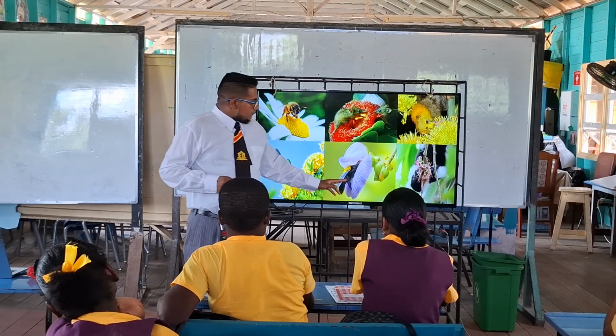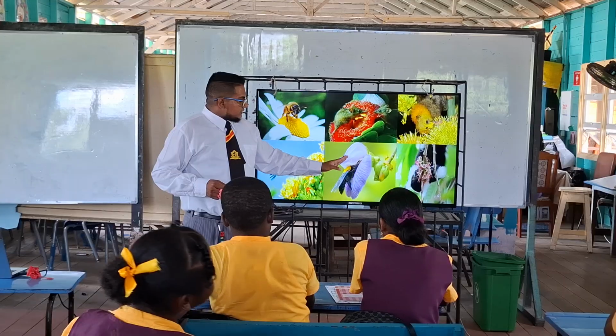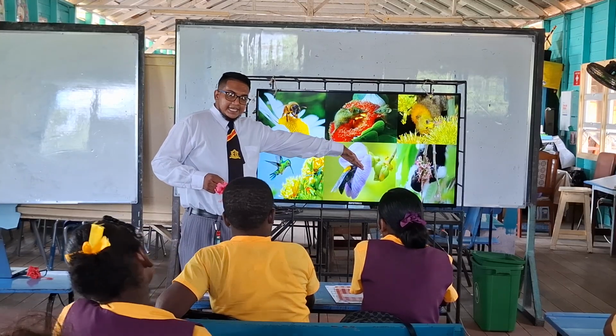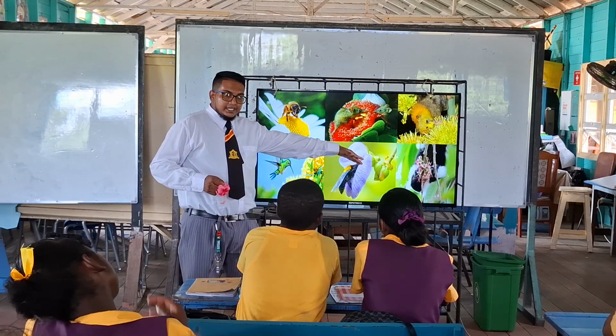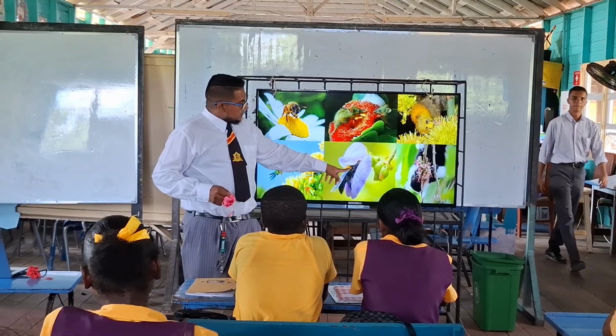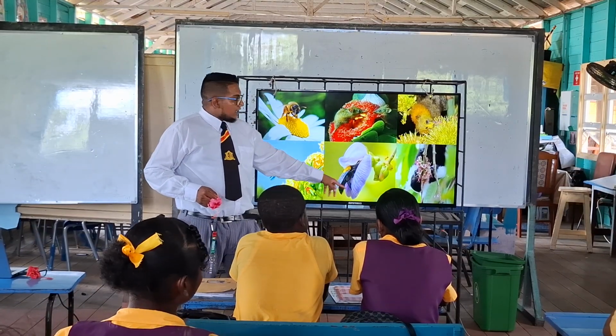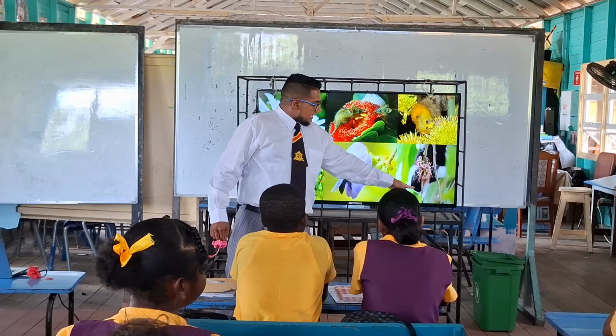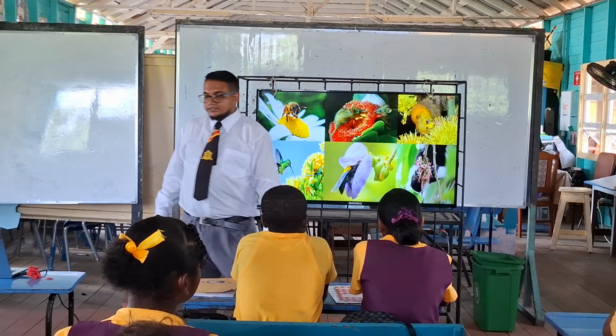As you see, this bee here, this flower is designed so the bee has to go inside it to get to the nectar, right? And then as it's inside, you get the pollen raining on it. And then this one is a lily.